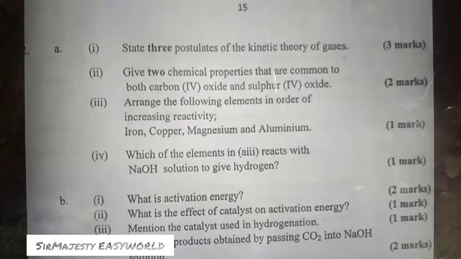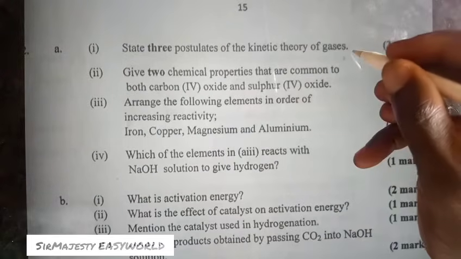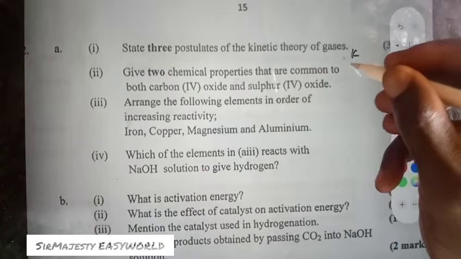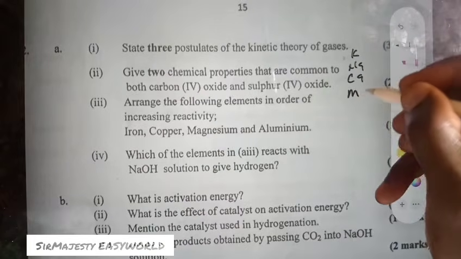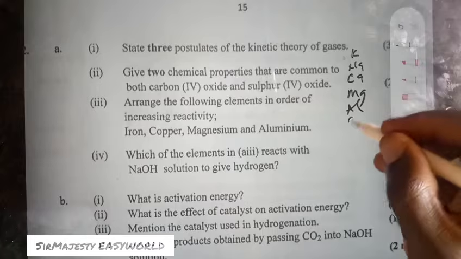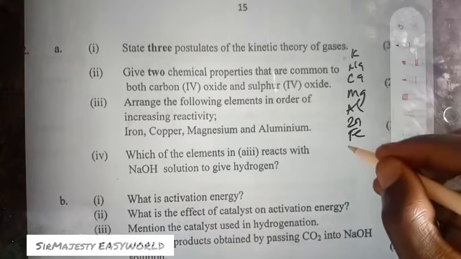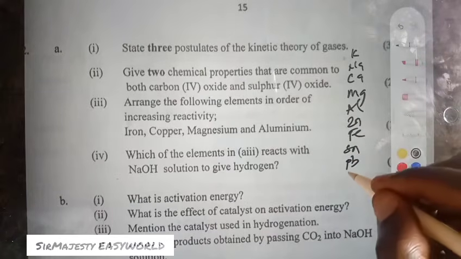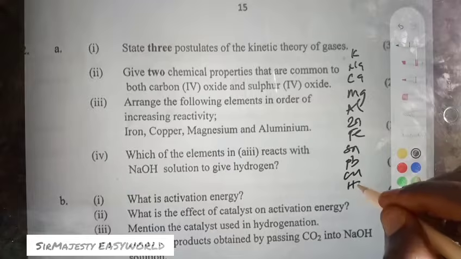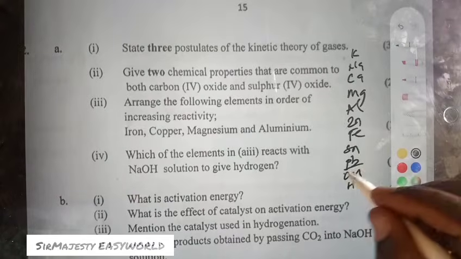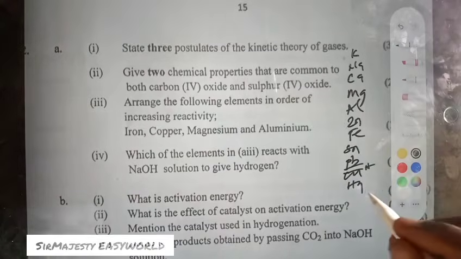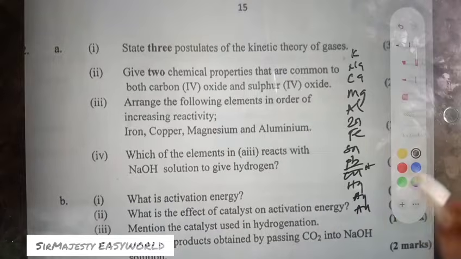Then arrange the following elements in order of increasing reactivity: iron, copper, magnesium, and aluminium. So you use your activity series: potassium, sodium, calcium, magnesium, aluminium, zinc, iron, tin, lead, hydrogen, copper, mercury, silver, and gold.